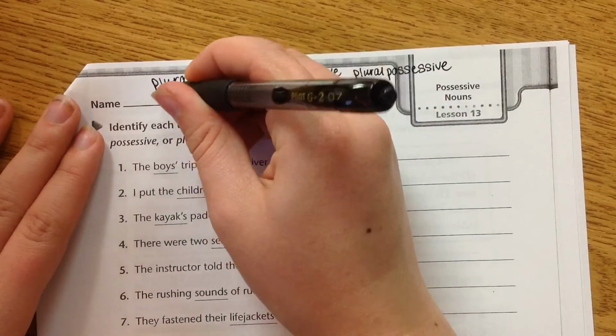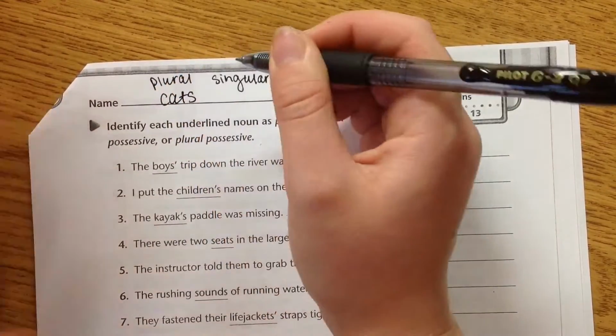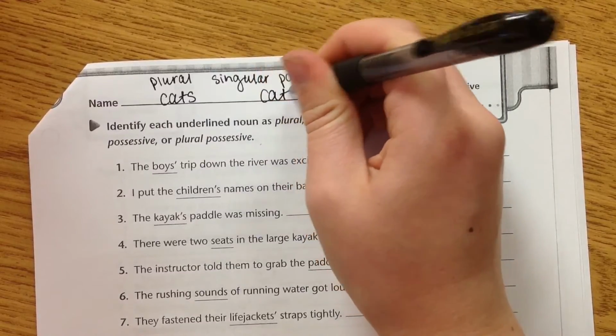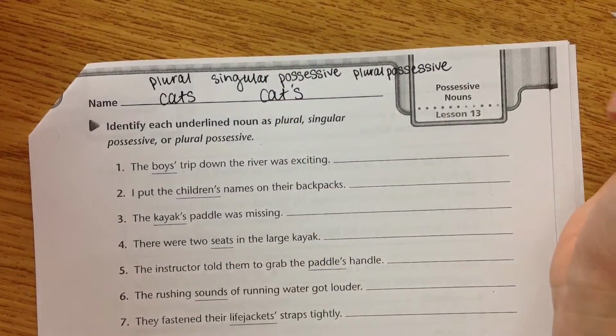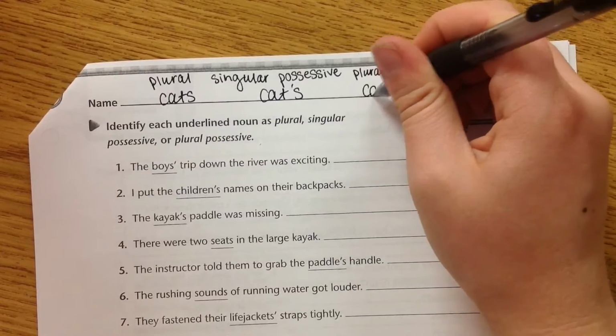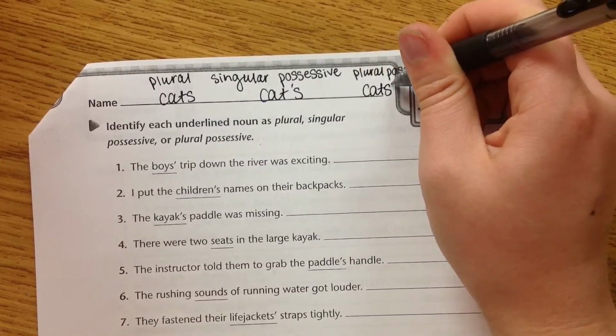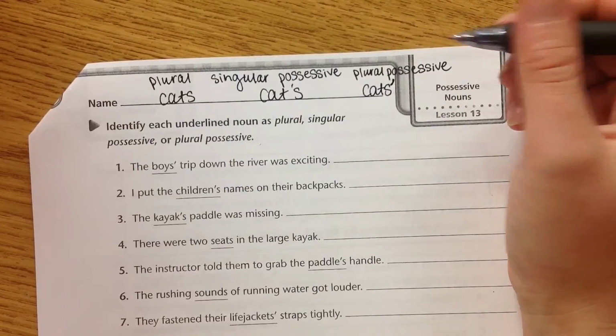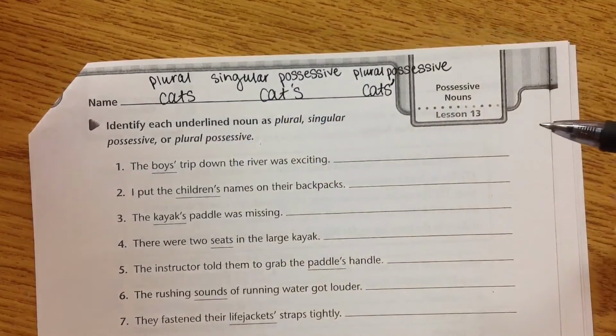So plural would be like cats. There's just more than one cat. Singular possessive means there's one cat and something belongs to that cat. And plural possessive means that there's multiple cats and something belongs to them. So we're identifying each of these as either plural, singular possessive, or plural possessive.